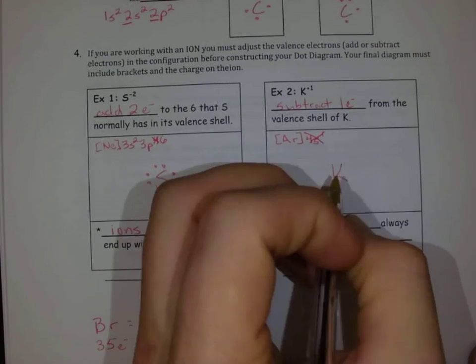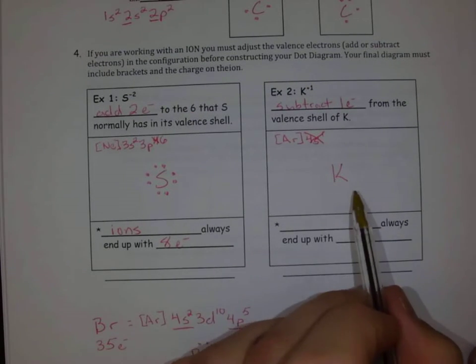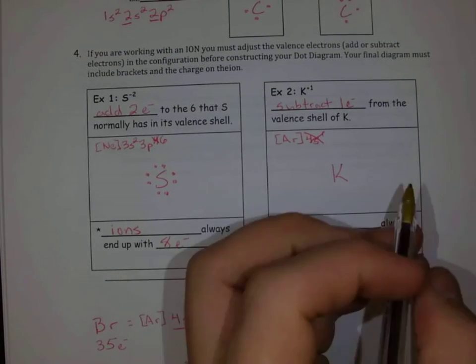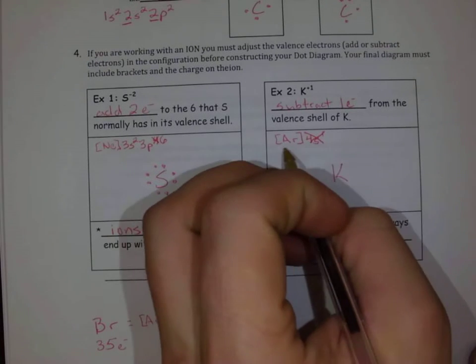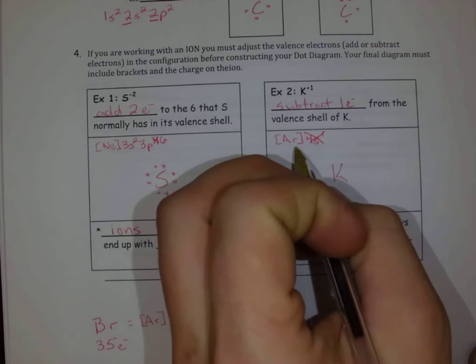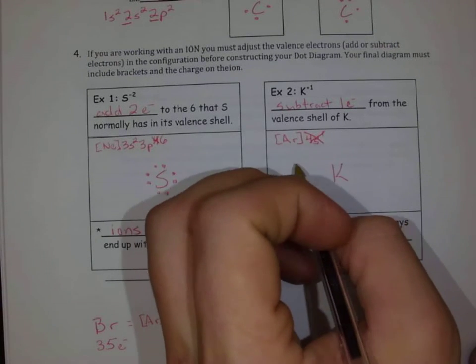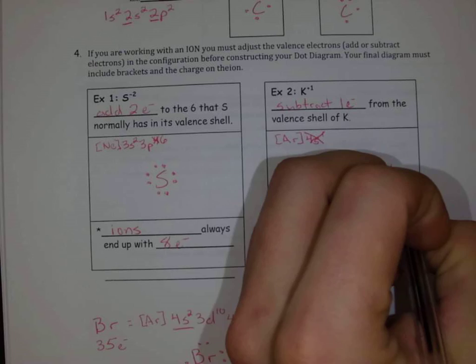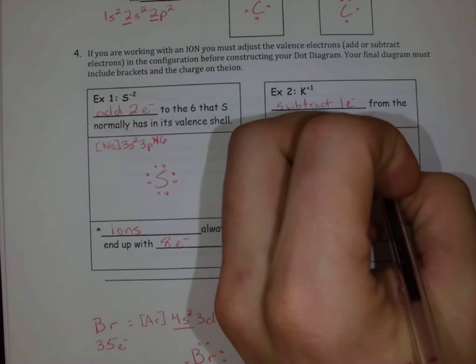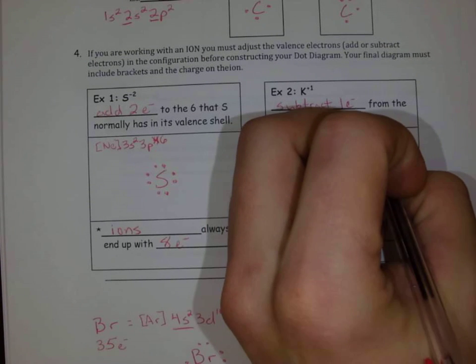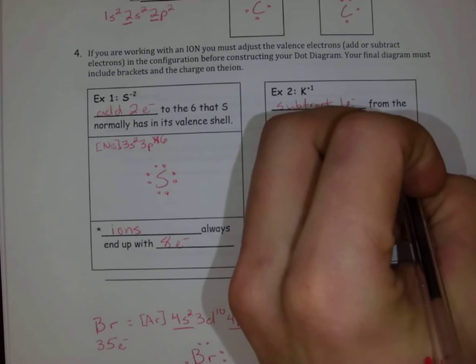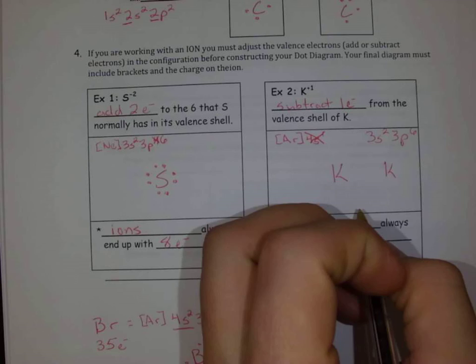So I would write K, and I could either write it without any dots, or now my argon configuration, my highest energy level, my valence electrons, are now the 3s2, 3p6.